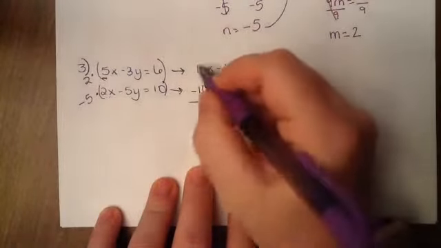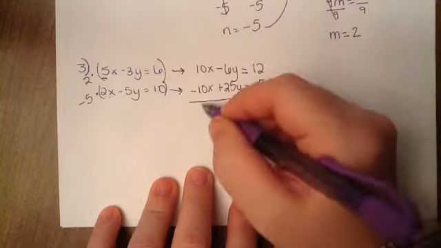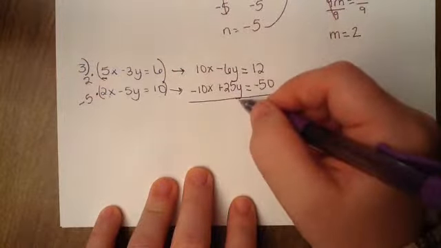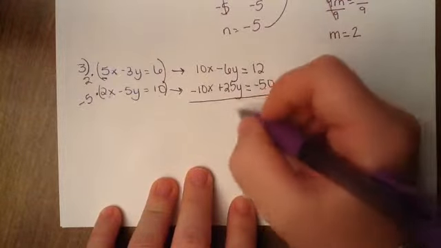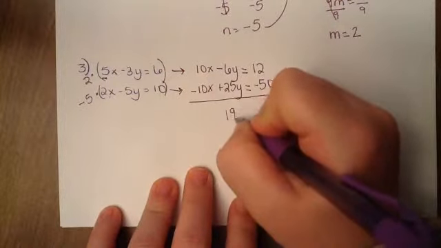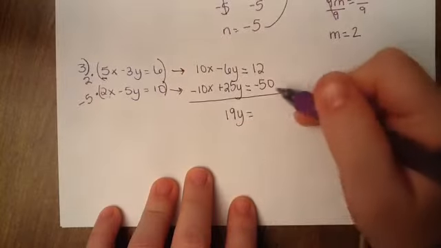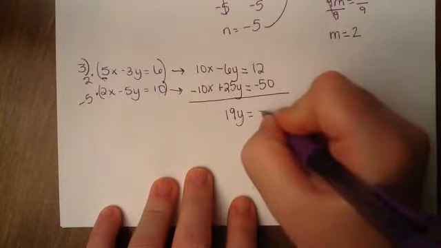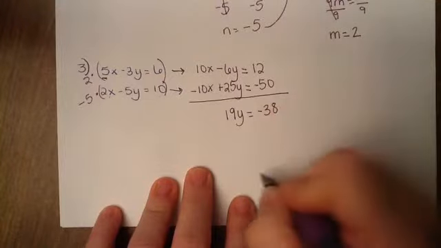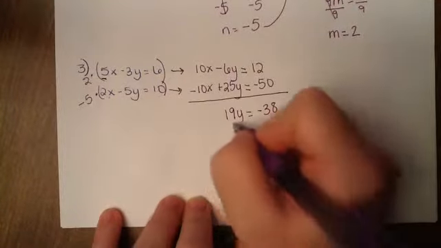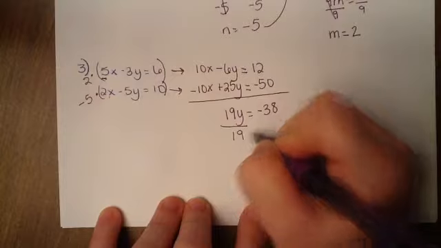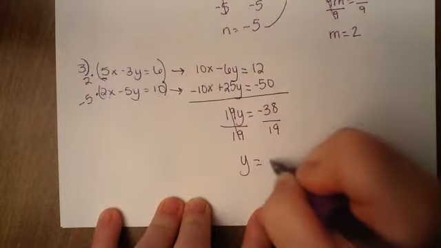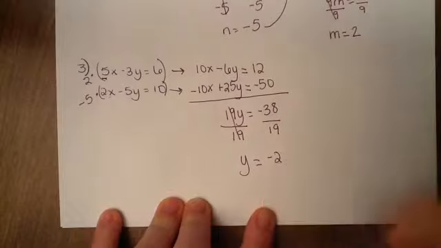Go ahead and we're going to add down. These will cancel. Here, what will we get for our y's? 19y equals 12 and -50, -38. Lastly, divide by 19. Y equals -2.